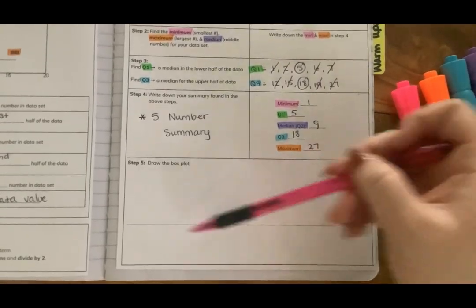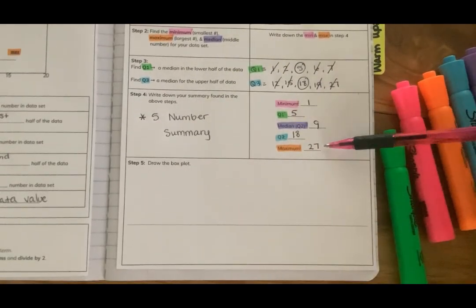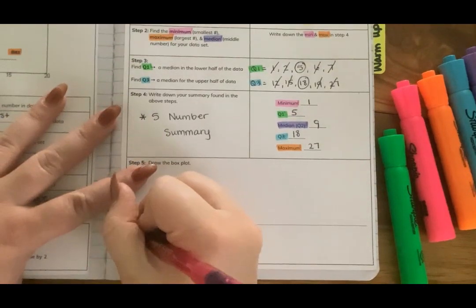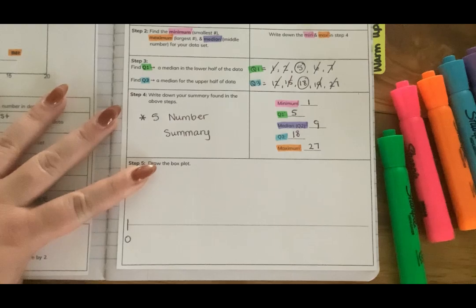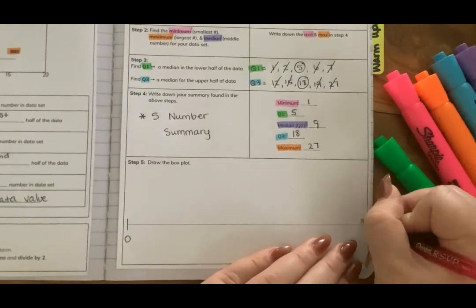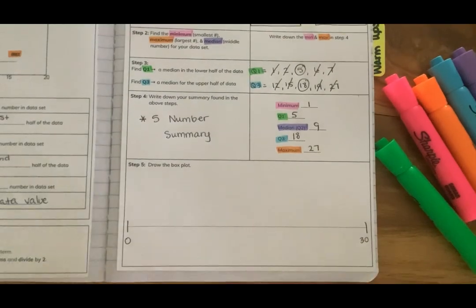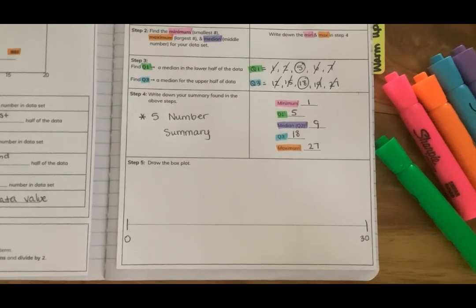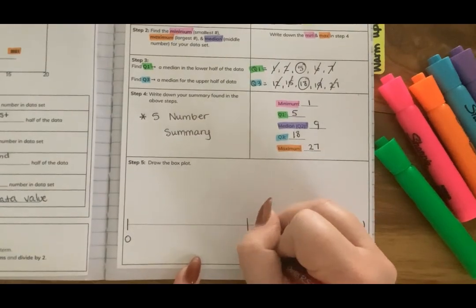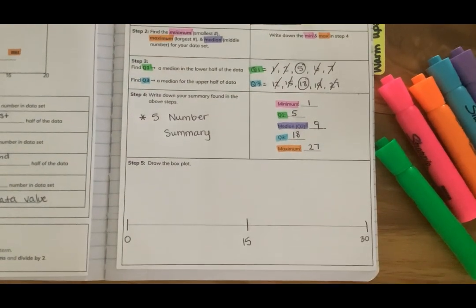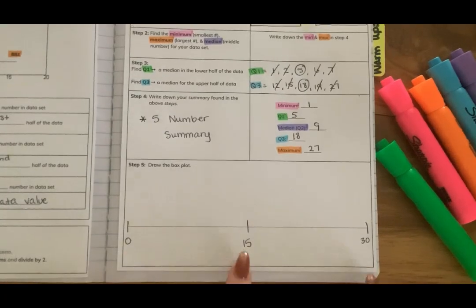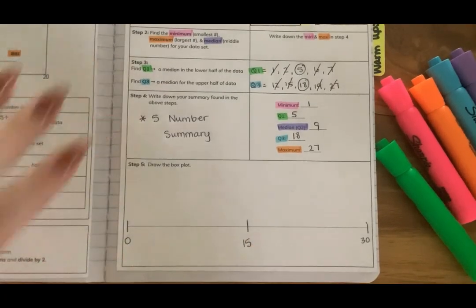Because my 5 number summary, which I have to be able to fit all of on my number line, starts at 1 and ends with 27, I'm going to start my number line over here at 0. And I think I'm going to start out by organizing it by groups of 5. So I'm going to end at 30. Halfway between 0 and 30 is 15. And I can break down 0 to 15 and 15 to 30 into 3 groups of 5.